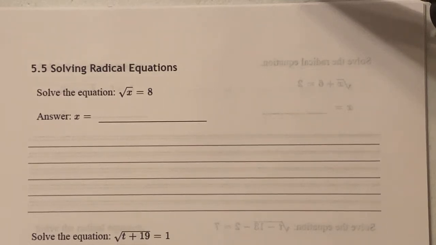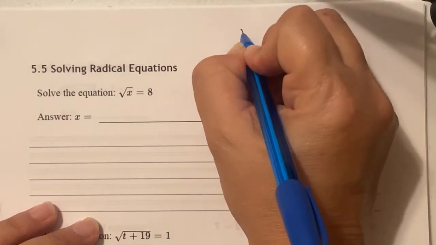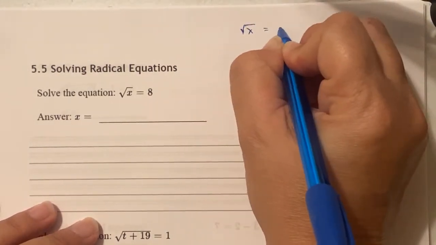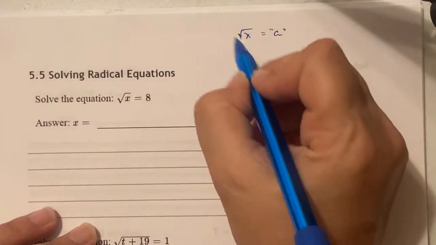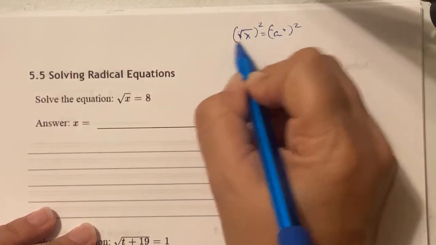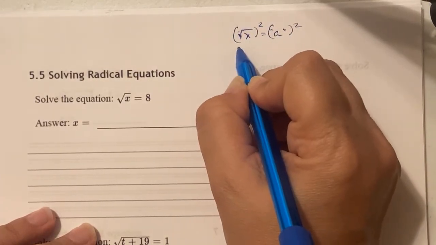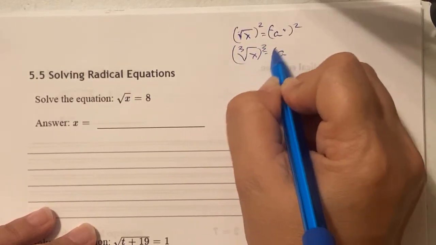Okay, 5.5, solving radical equations. Something to be aware of when you break radicals. I'm going to use the letter A to represent any number. The rule is if it's an even index value, you're raising both sides to a power of 2. If it's a cube root, you're raising both sides to a power of 3.